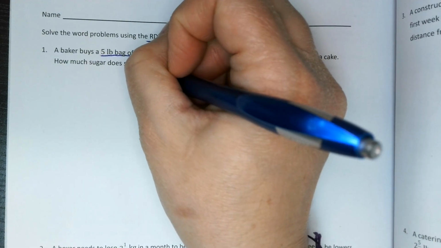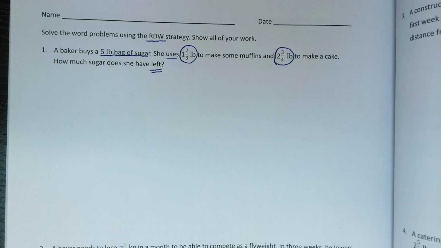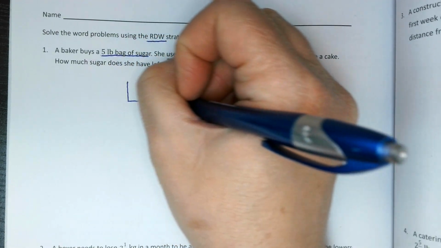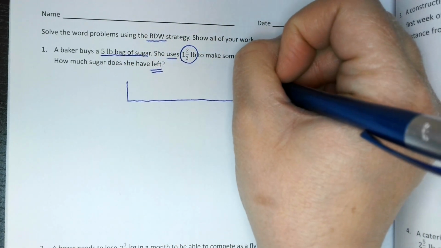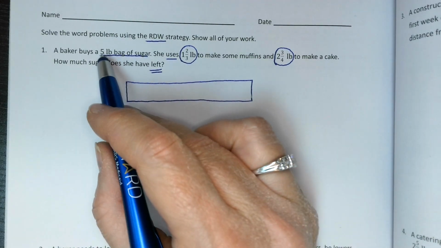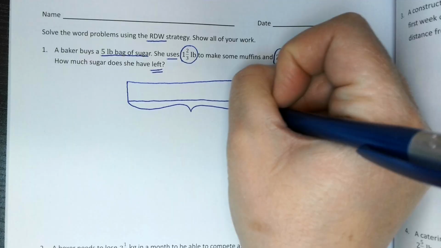We're trying to find how much is left. Students should know when they see something is left that we're taking away from a whole. So our drawing in this case should be a rectangle. We have a whole amount, which is 5 pounds.